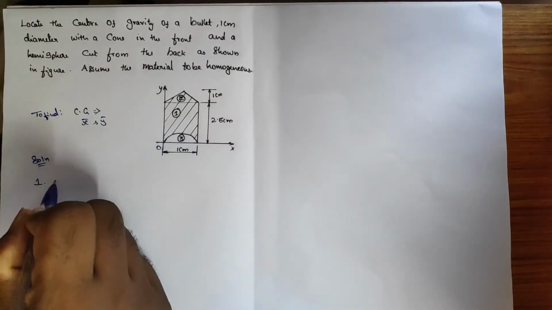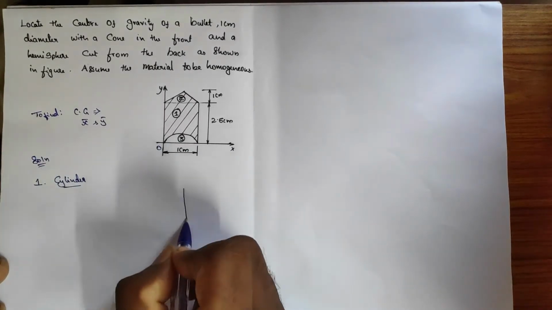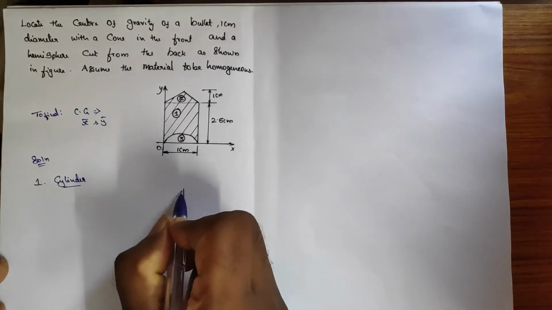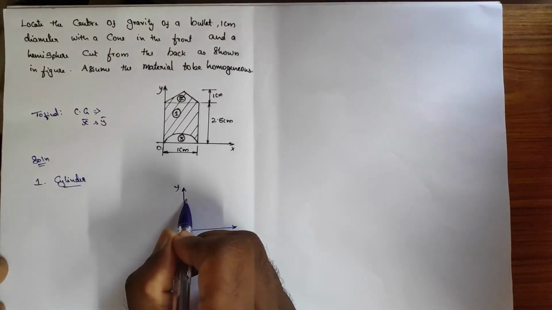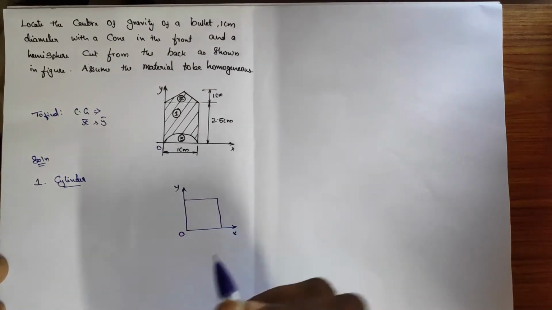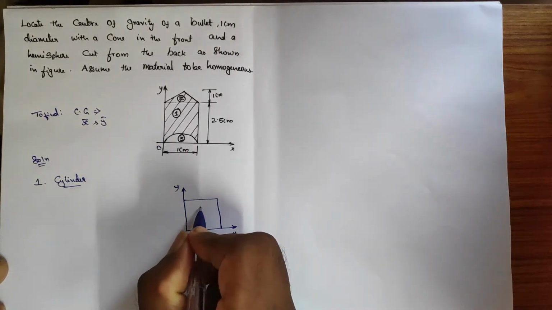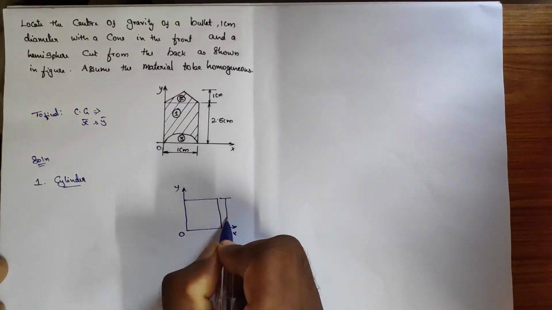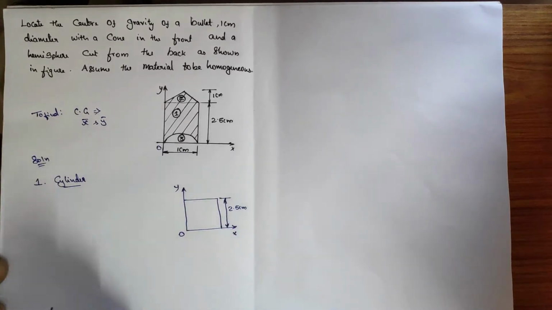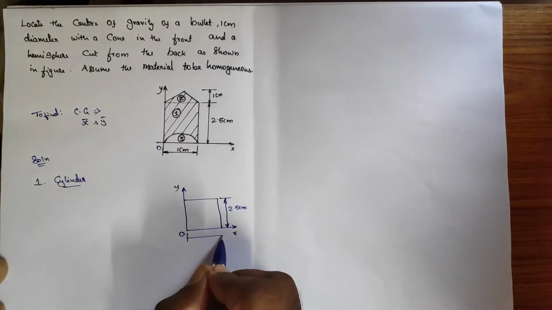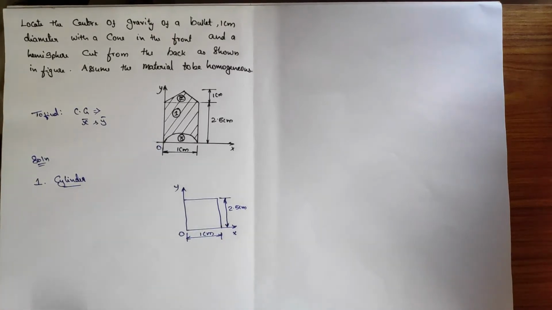The first one is a cylinder. Position it like this. This is how the cylinder is. Consider it a cylinder. The height of the cylinder is given as 2.5 centimeter, and the bottom diameter is 1 centimeter.